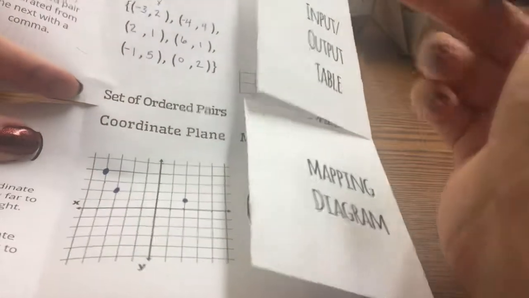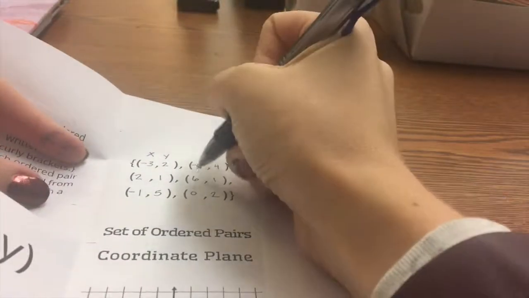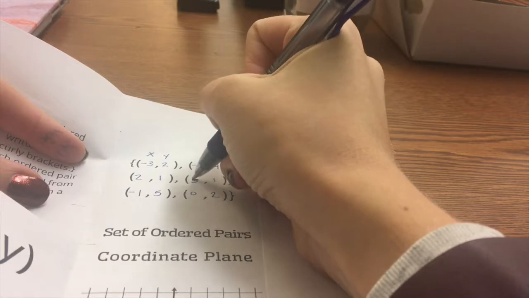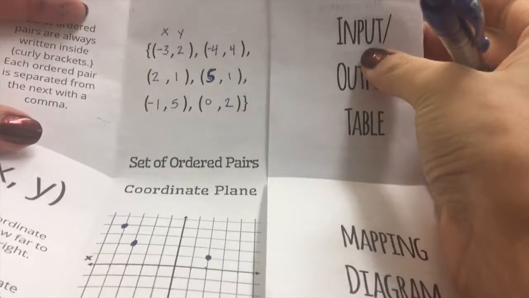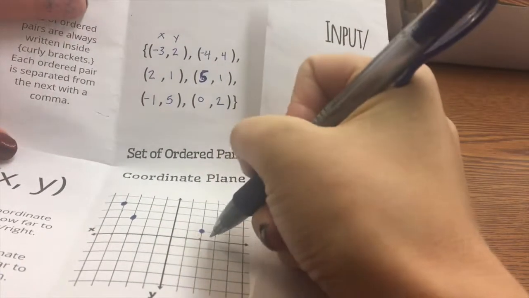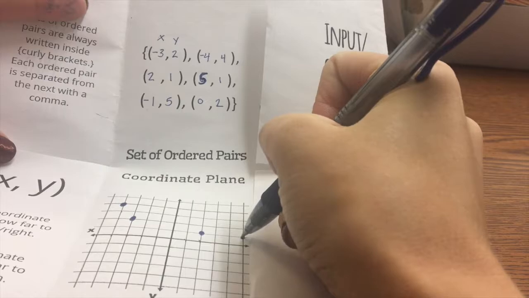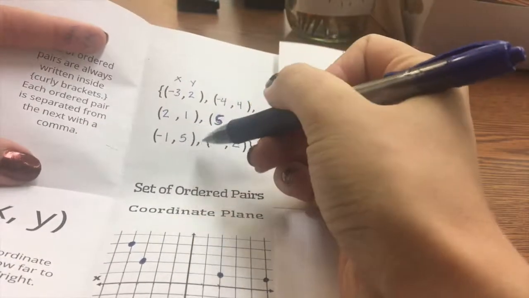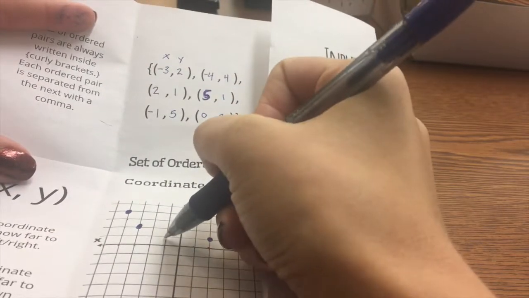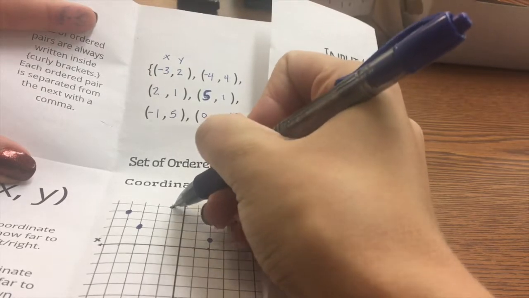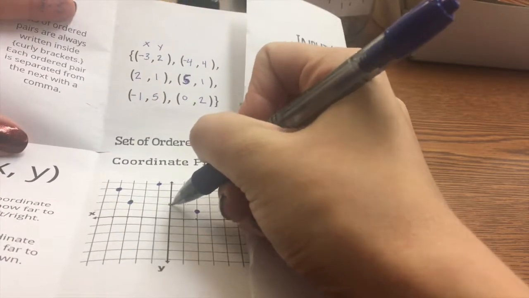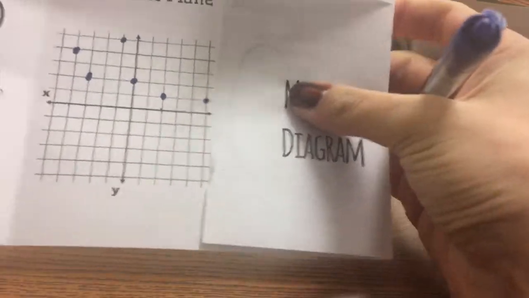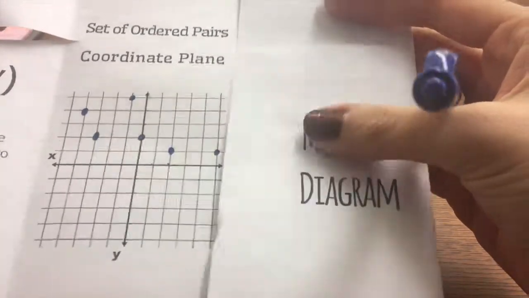6, 1. That's actually not going to fit, so I'm going to change it. We'll change that to 5. So 5, 1 will be my next. 1, 2, 3, 4, 5, 1. -1, 5. -1, 1, 2, 3, 4, 5. And finally 0, 2. 0, you just don't move left or right at all, and then you move up 2. So that's all of my points graphed on a coordinate plane.